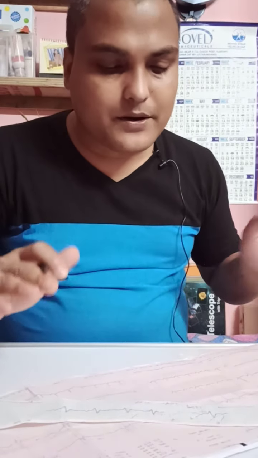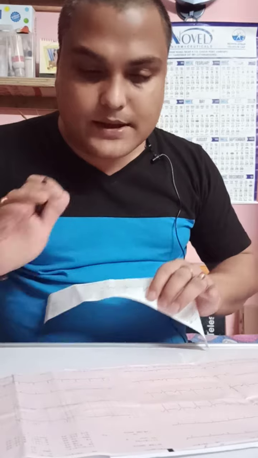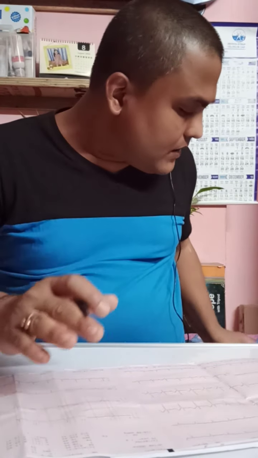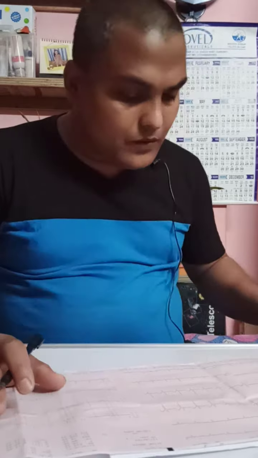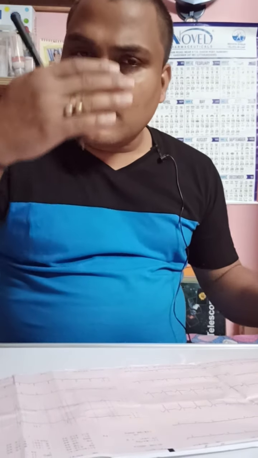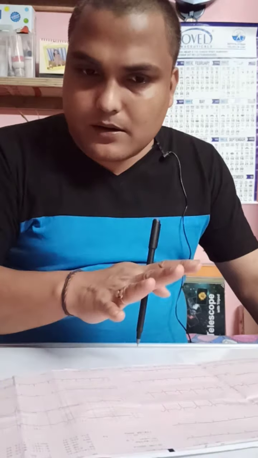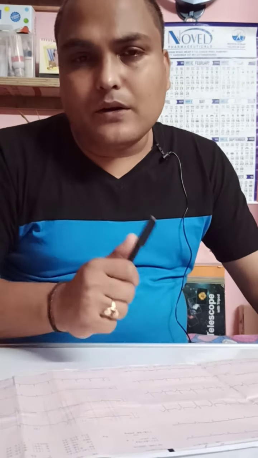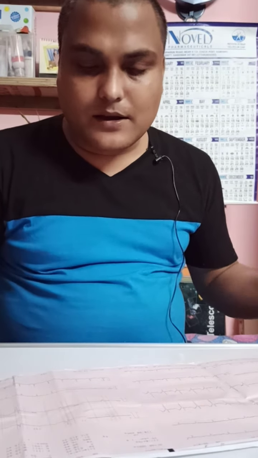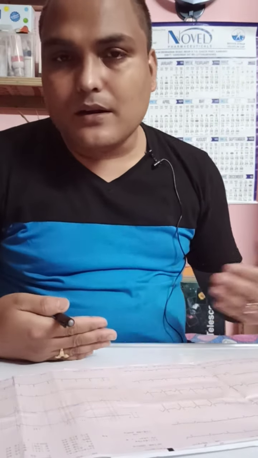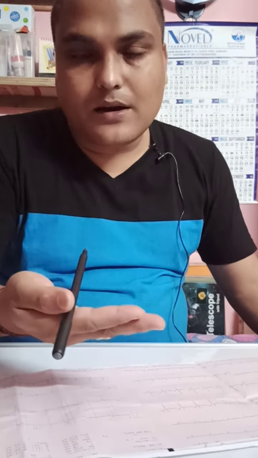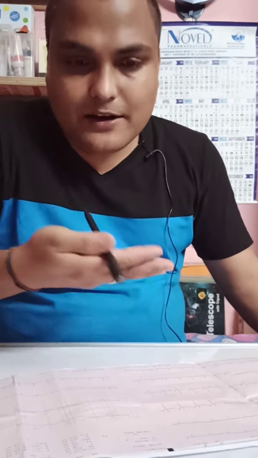That is a different thing. Now in this ECG, one more thing you have to know: the bipolar lead and the augmented lead measure the potential differences or current generated during the heart's activity in the vertical plane, and the chest leads measure the potential difference or electrical activity of the heart in the horizontal plane.